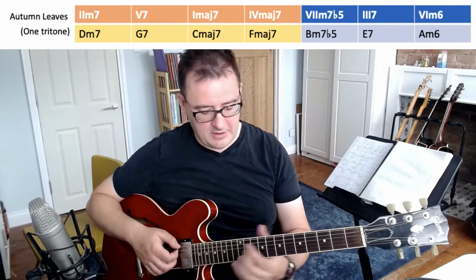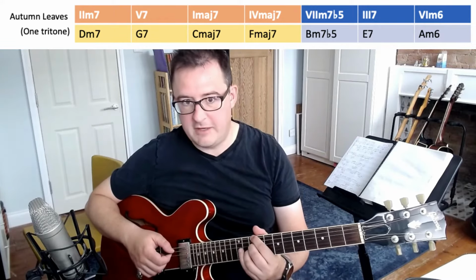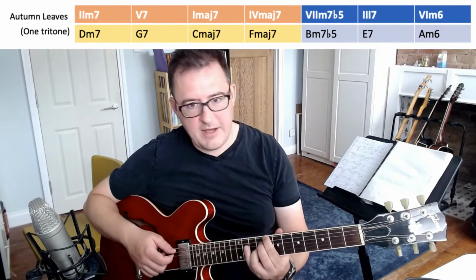Okay, I want to look at a few variations of this progression that you might see in the real world, well, at least in jazz world anyway. I'm not sure if that's the real world or not. Probably not. And probably one of the most famous examples is Autumn Leaves. In this example, we start on chord 2. I'm going to do it in C major, so that's D minor 7th, G7, C major, F major 7th.